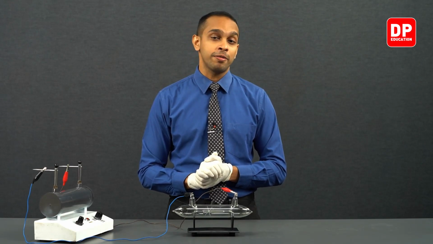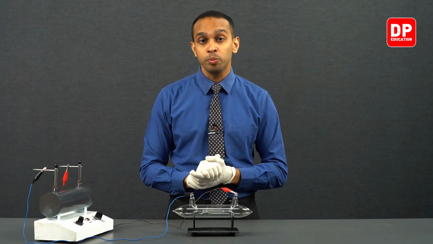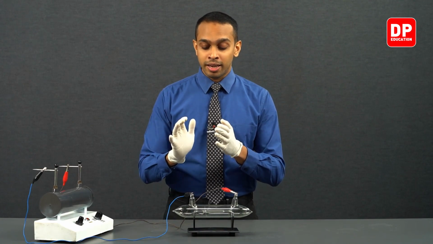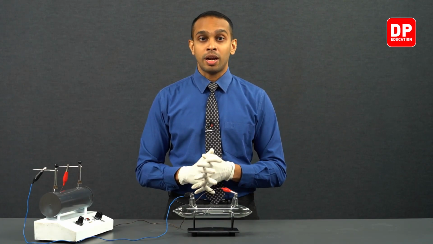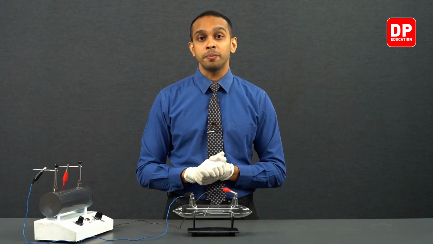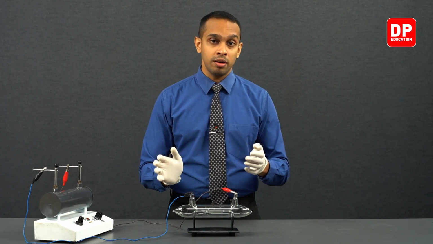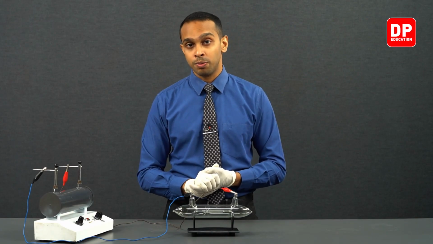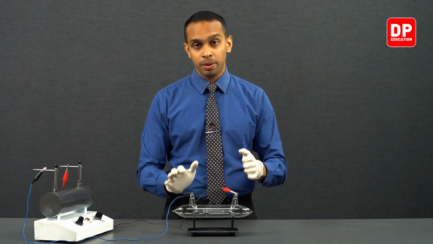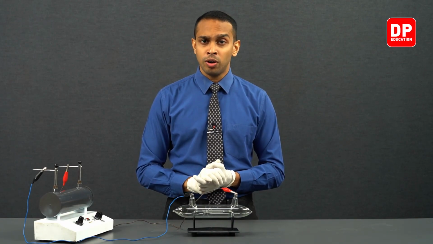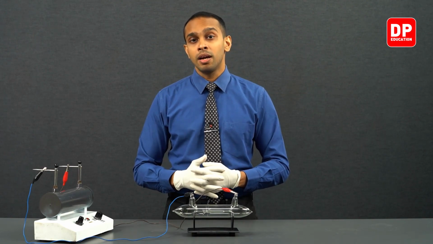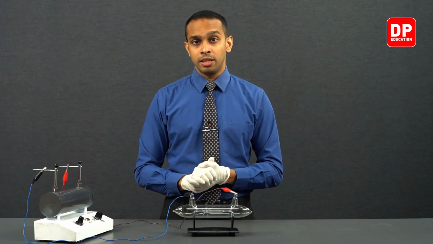So now we have come to observe two main things: that the cathode rays that are generated at the cathode are traveling in a straight line, which we observed in the first part of this experiment, and in the second part we observed that these particles have kinetic energy.